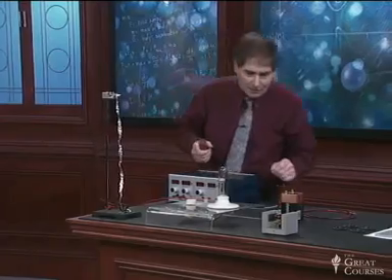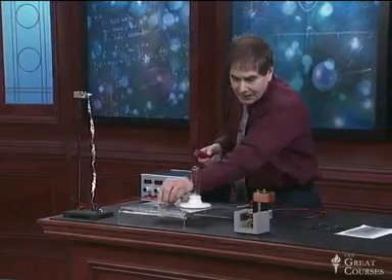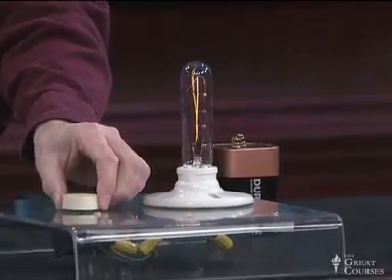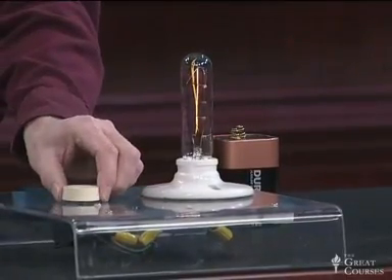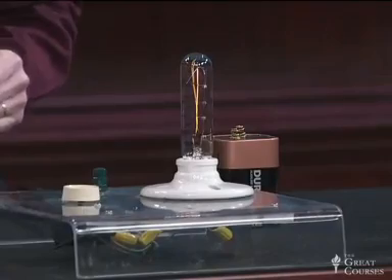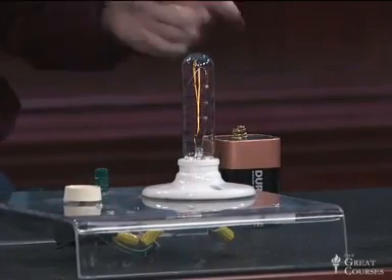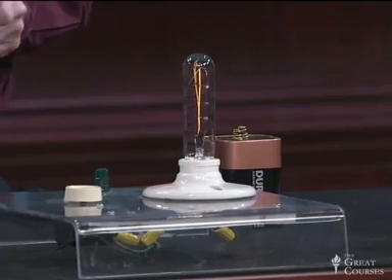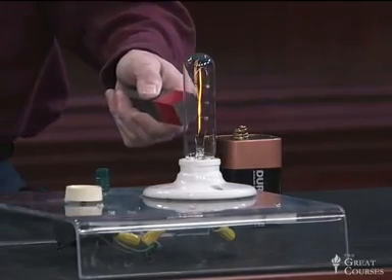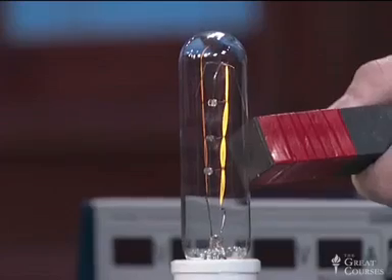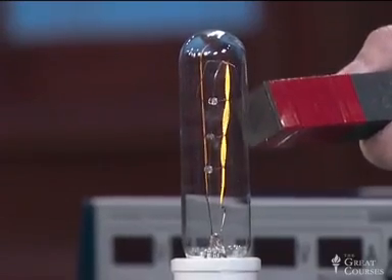Here's another example. We have here a light bulb with a vertical filament, and I've got it dimmed down so you can see it without it being too glaring. There's current flowing through that, and this is plugged into the standard AC power, which oscillates 60 times a second. And so if I put a magnet near that, the filament goes into oscillations, and you can see that in the form of sort of standing waves on the filament.